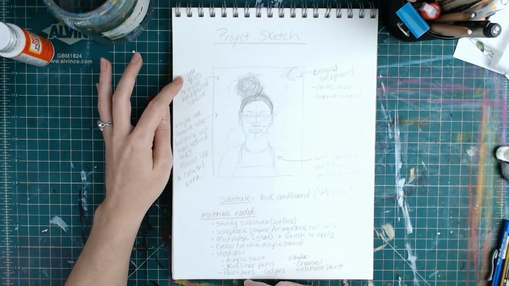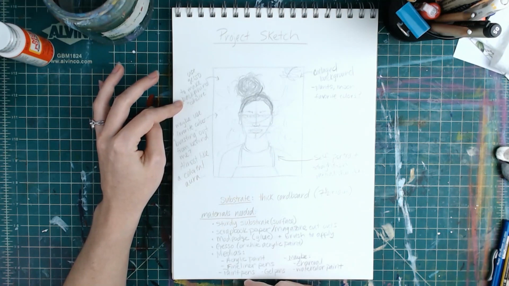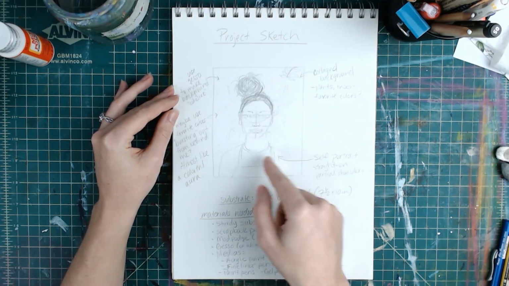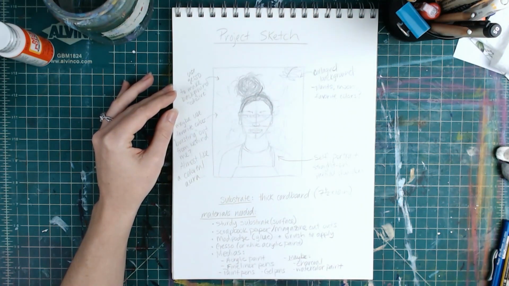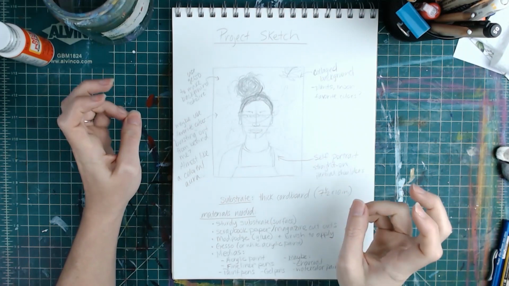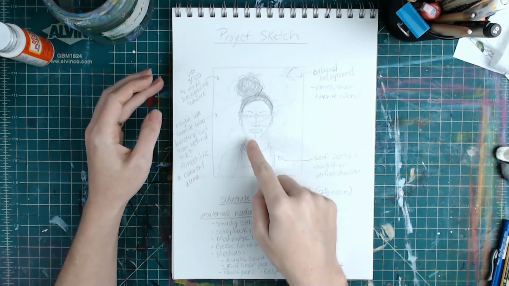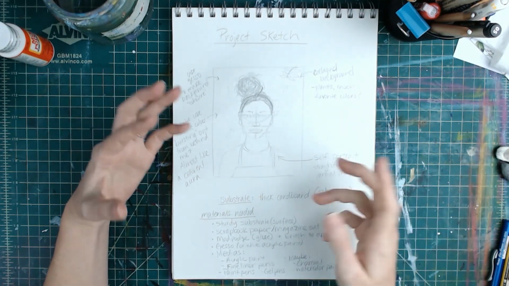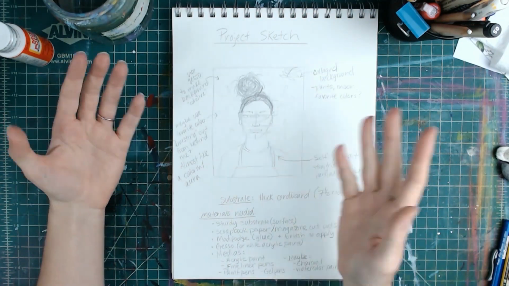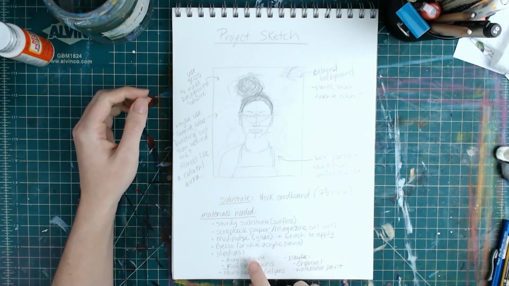Over here on the left side, I said use gesso to make background cohesive. You'll see that in the video in a minute, and I'll explain what I mean by that. And then here I said maybe use favorite colors bursting out from behind me, almost like a colorful aura. That is my love of art and paint, so that's my representation of that.